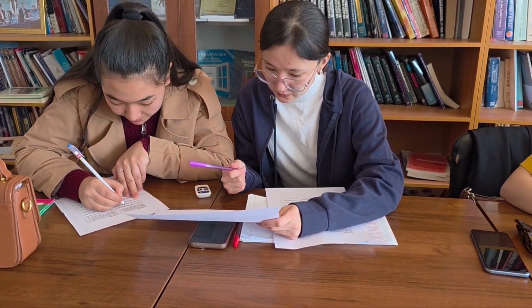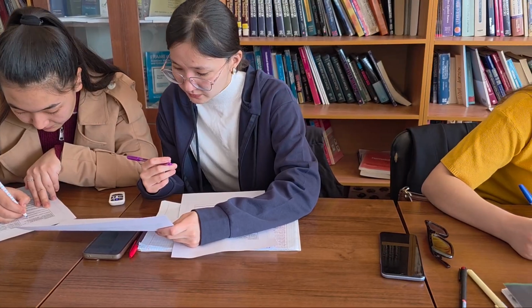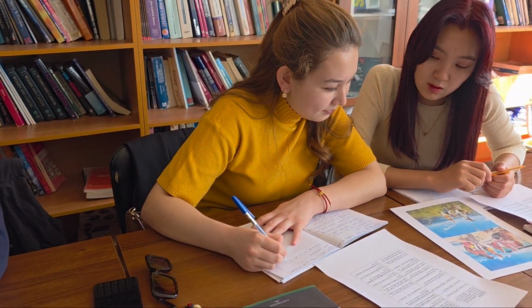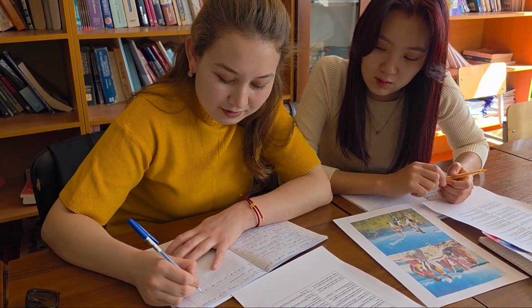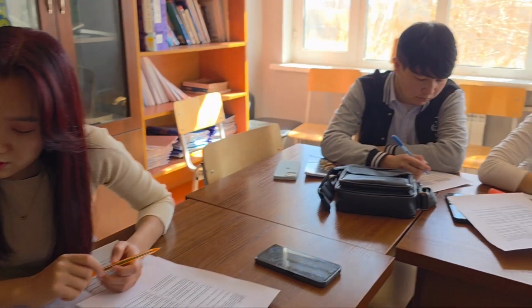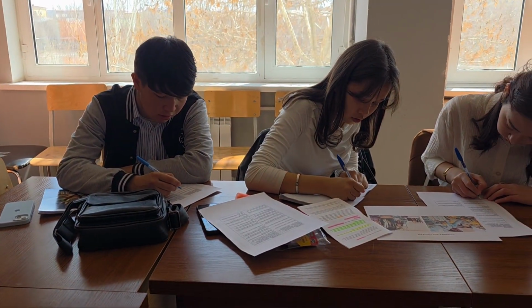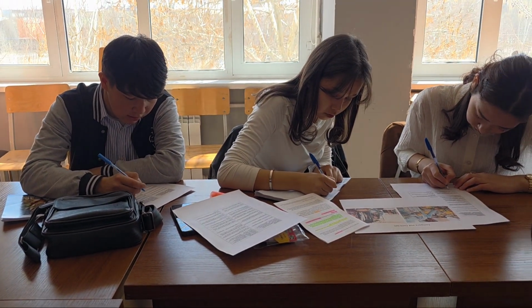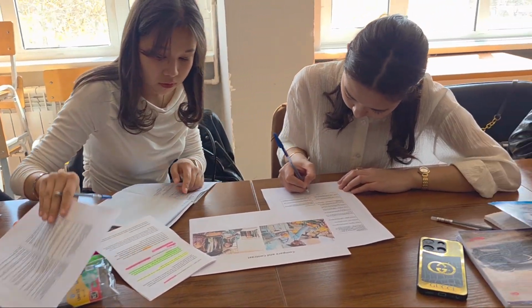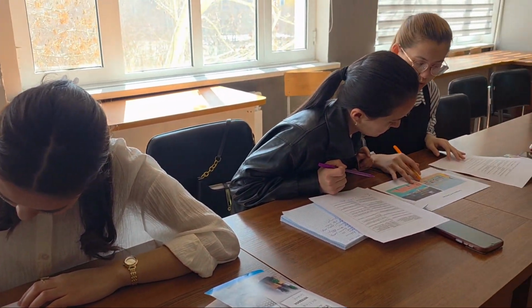In picture A, you can see, we can see, eating together, to be seen, they are talking about each other.